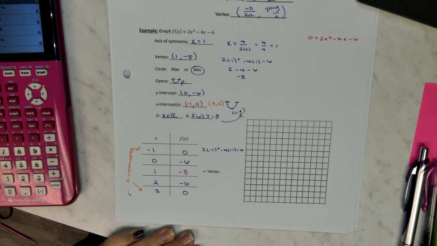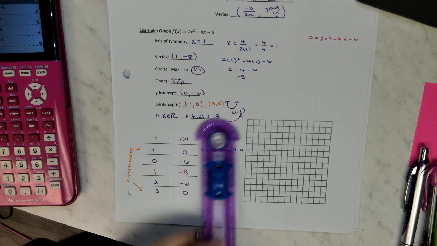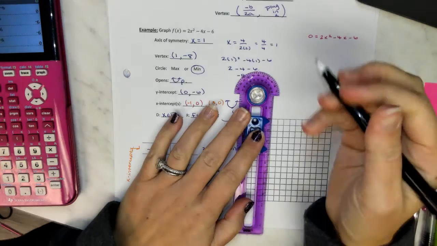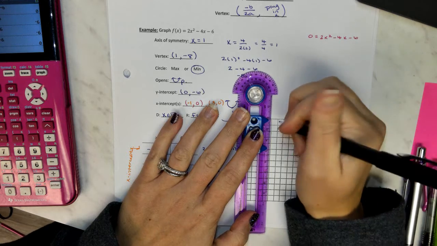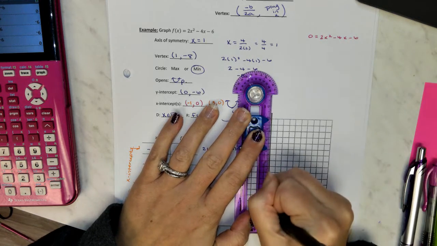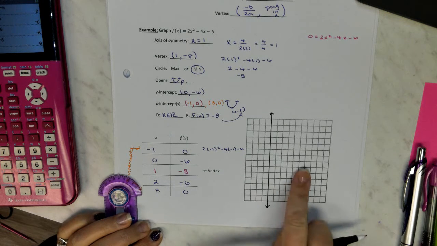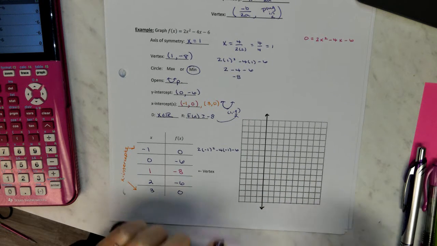So let's go ahead, now that we have this table of values, we're going to graph. I'm not going too far negative, so I'm going to kind of put this shifted in that direction.